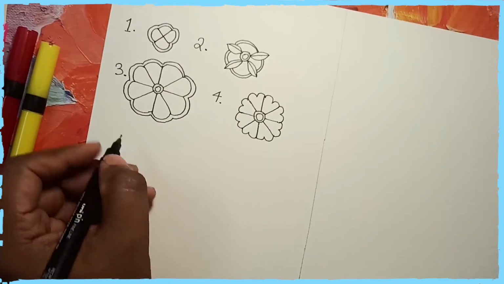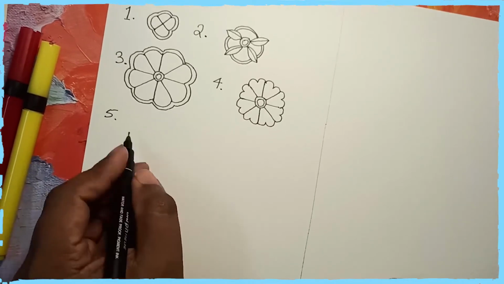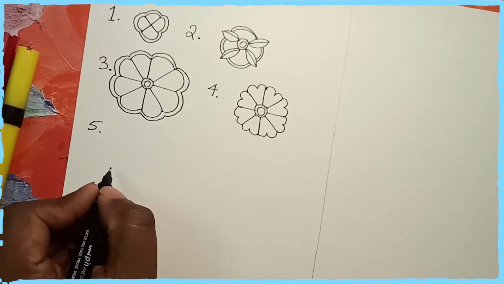Coming to the fifth flower, this will be on a semicircle.